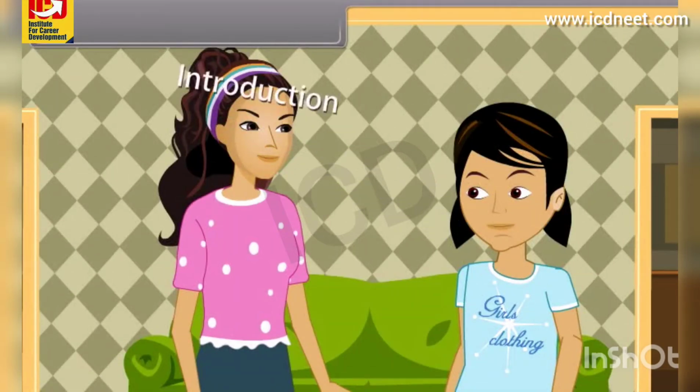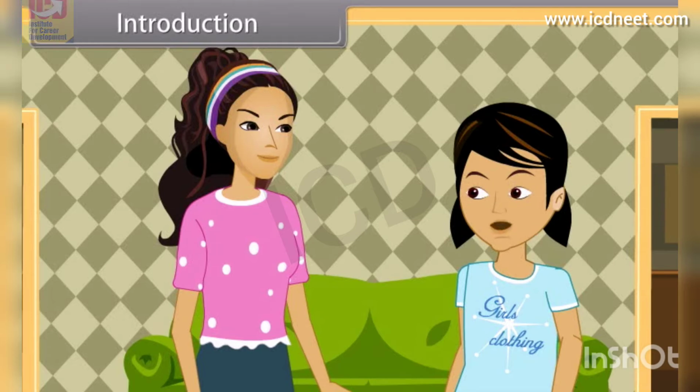Introduction. Do you know, my father is suffering from diabetes. Oh, was your grandfather also diabetic? I don't know, but why do you want to know that? I wanted to know if your father has inherited diabetes from his parents. How can anyone inherit disease? Disease can be inherited by the transfer of genetic material from parents to their offspring. Let me explain in detail.